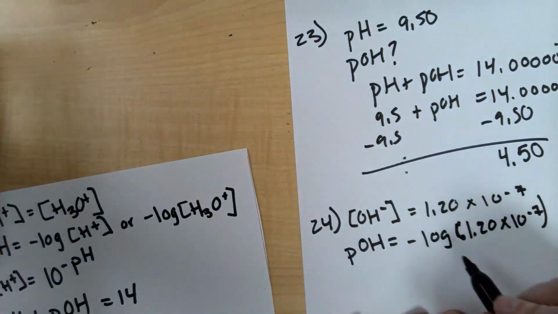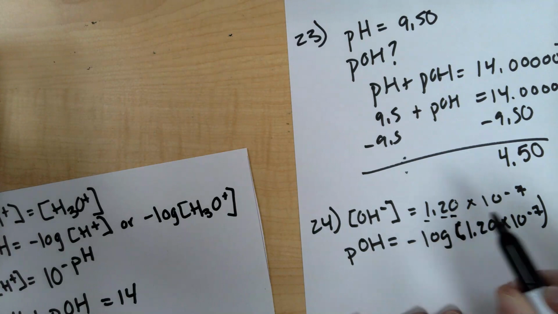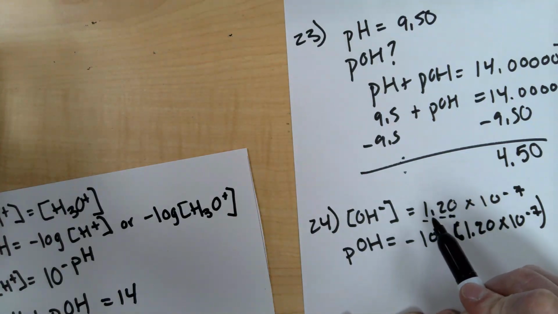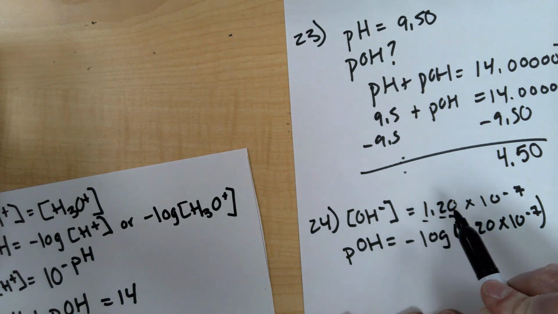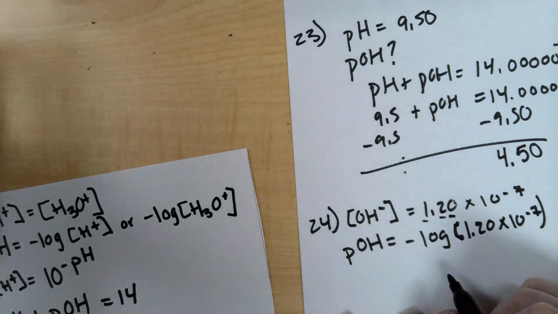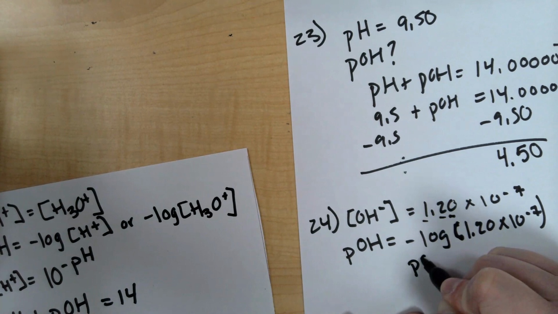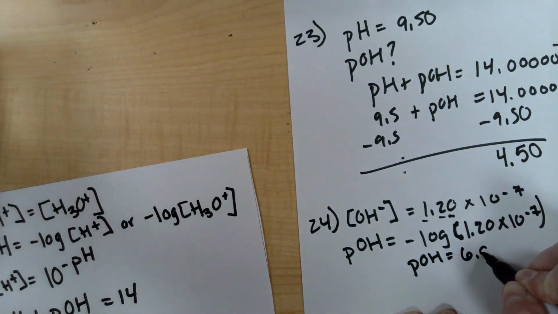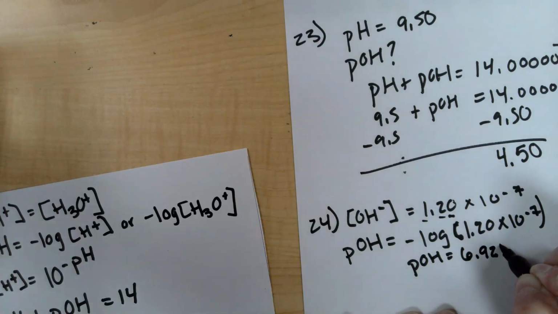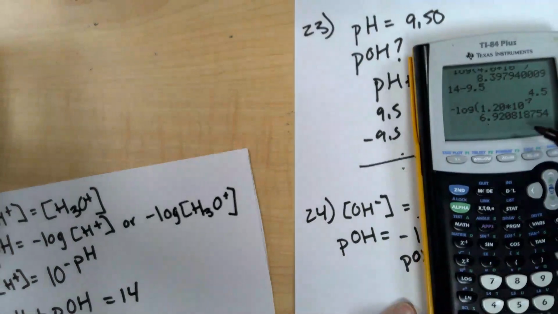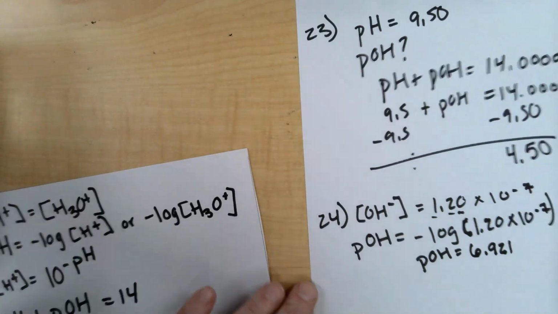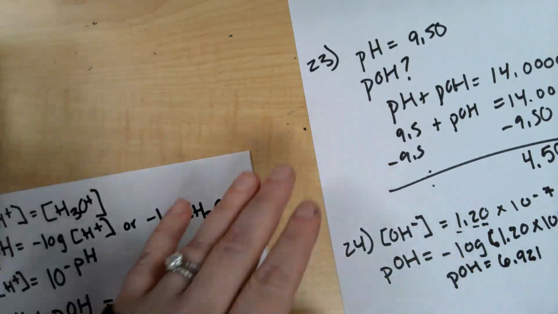Okay, I get 6.92. It has 3 sig figs, because that's a concentration measurement, so all of that counts, right? This is not a pH, this is the whole thing right here. So for my pOH, I get 3 sig figs after the decimal. That would be 6.921, because that 8 after the 0 would bump that up to a 1. So that's my pOH. So that's one of the things that the problem wanted.